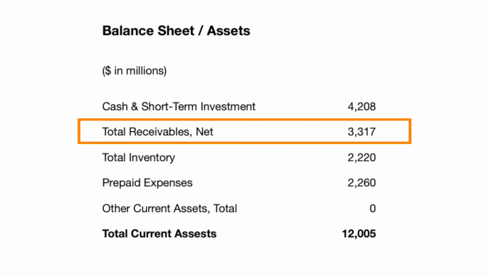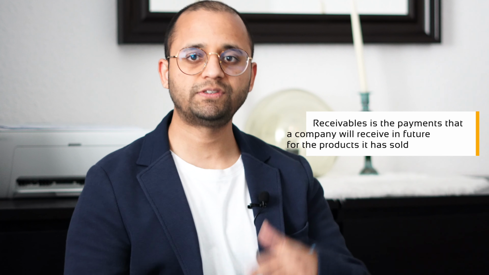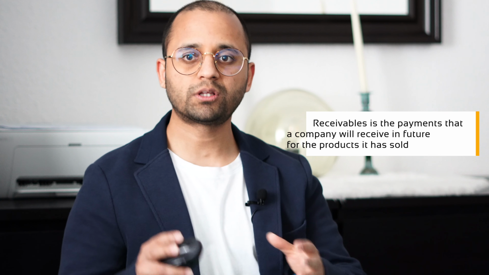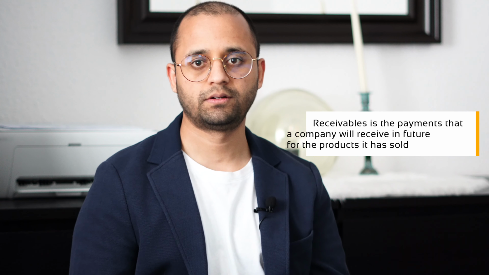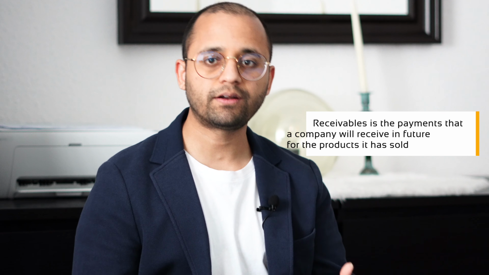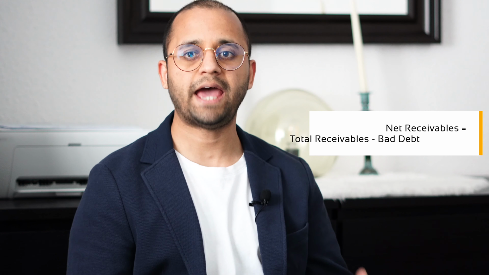Next item in a balance sheet is receivables. When a company sells its product or services, its customers have to either pay immediately or after some time like 15 days or 30 days. So the payments from the customers which a company will receive in future for the products sold is the receivables. It is also possible that some vendors will not pay or are unable to pay on time and are considered as bad debt. These bad debts are then deducted from the receivables and we get the net receivables which you can see in the balance sheet.